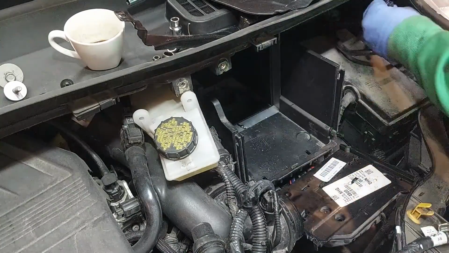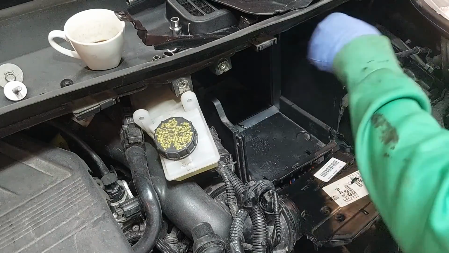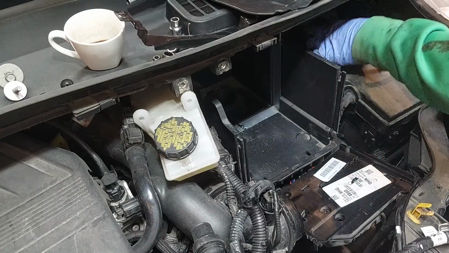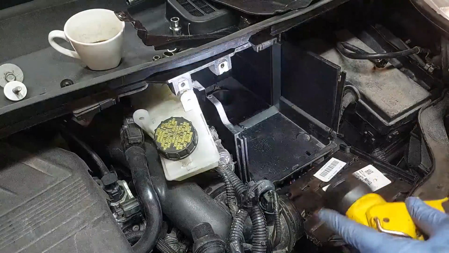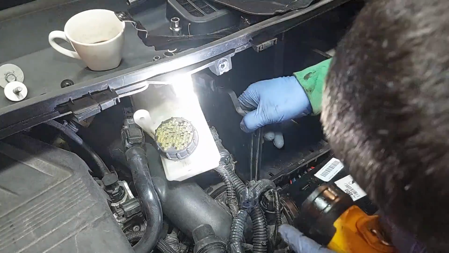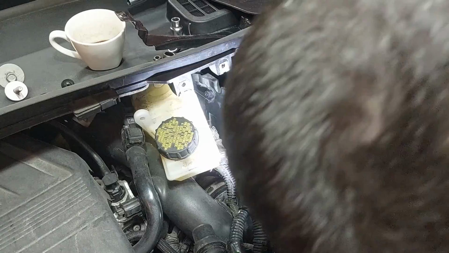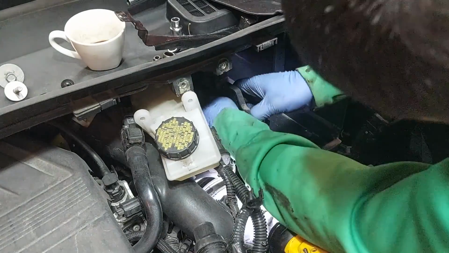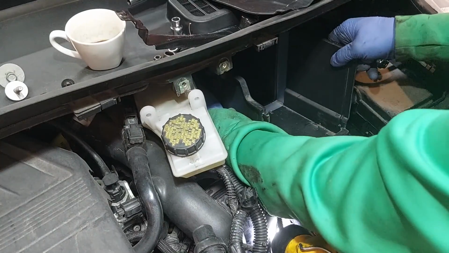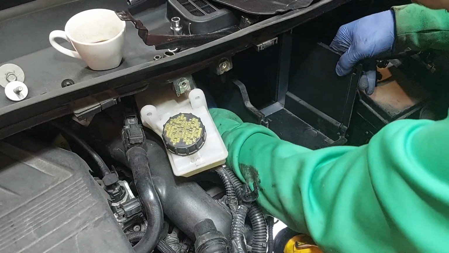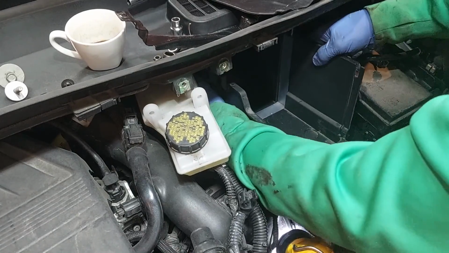Try and move everything out of the way, best you can. Okay. What is this thing hung up on? Okay, there. No, now it's stuck on something else. What is this thing stuck on?